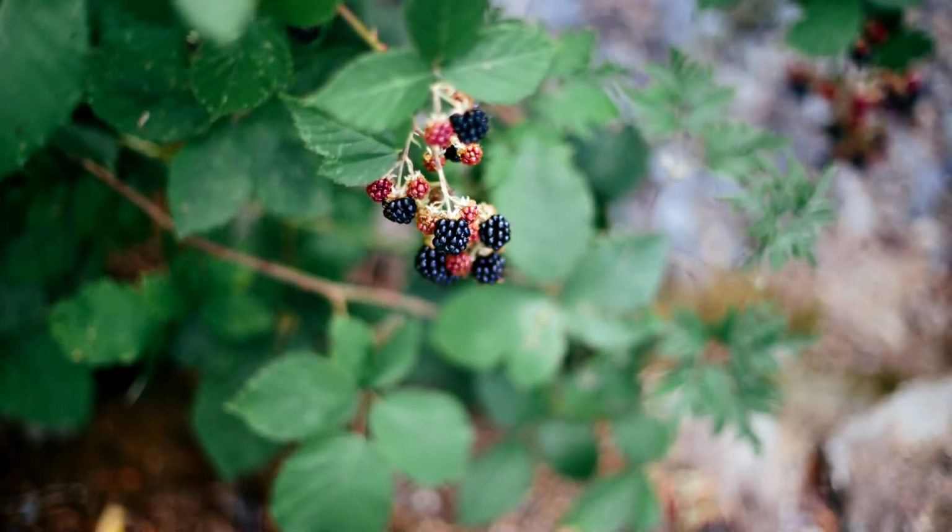Here's another example of when I wanted to isolate my subject from the background. In this shot, I wanted to focus on the blackberries in the image and have the rest of the image out of focus. So I used a 50mm lens and I shot this wide open at f1.4. I got that nice, really shallow depth of field, which is exactly what I was looking for.